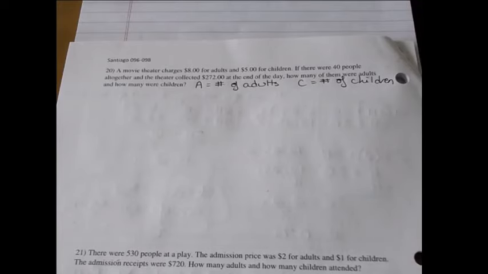Now, let's think about this logically. We know that for every adult ticket, it costs $8. So if we had 5 adults, that's $40 right there, right? For every child, the ticket costs $5. So if we had 10 children, that's $50 right there, okay?